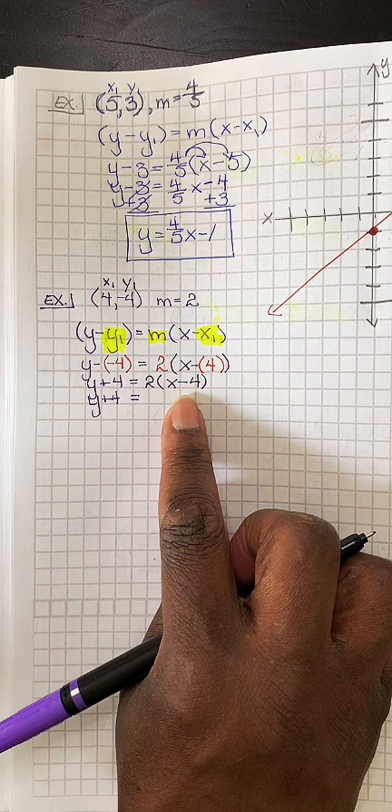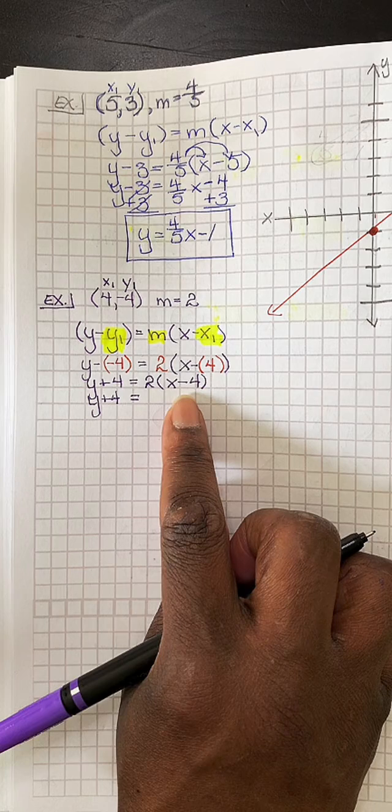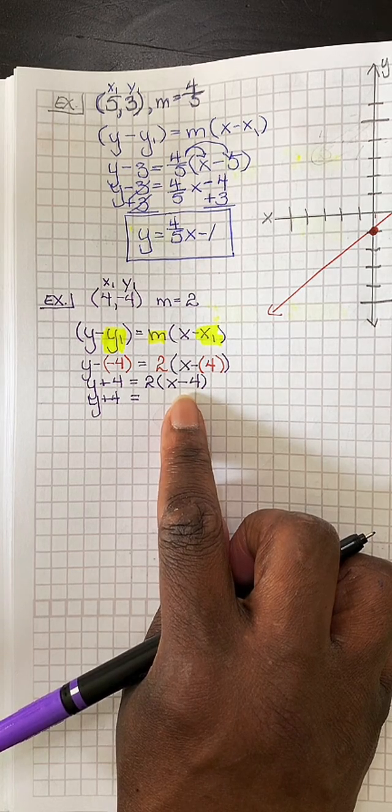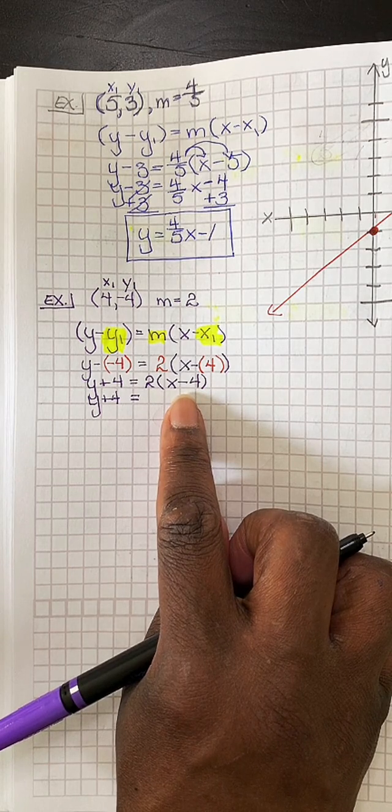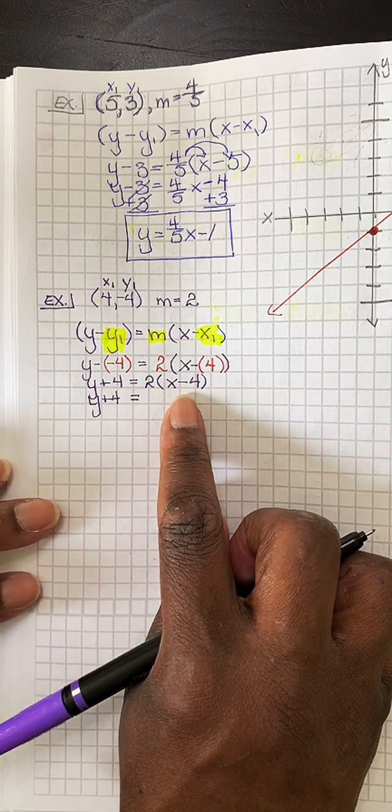Okay, good. 2x minus 8, 2x minus 8, 2x minus 8, 2x minus 8. Lovely. So Janice, 2x minus, not 28. I think you probably accidentally put the 2. Okay, so I have 2x minus 8.